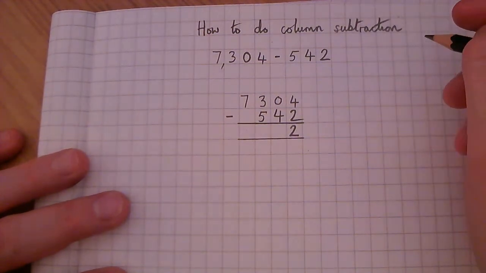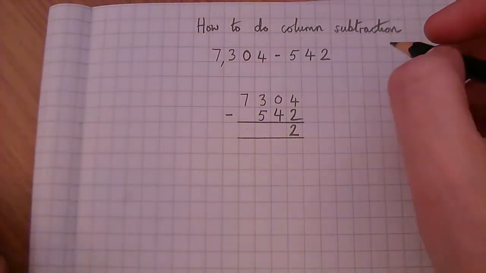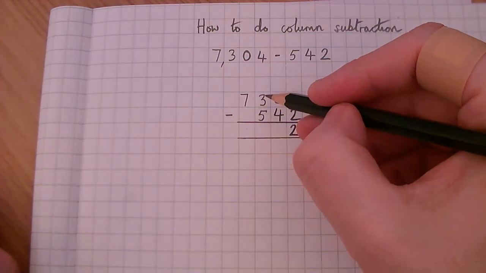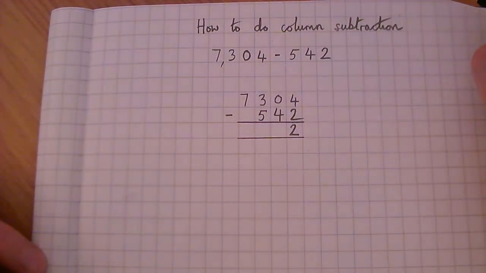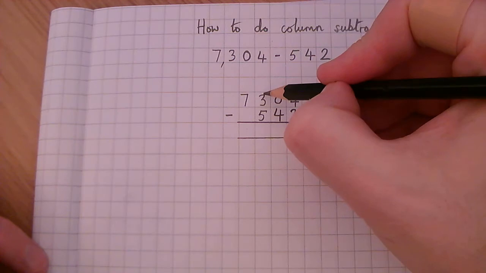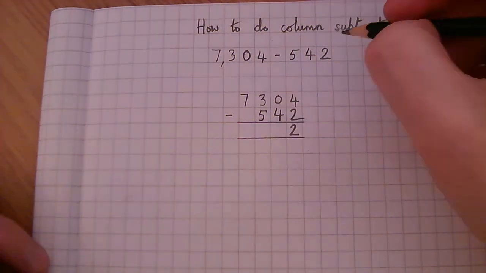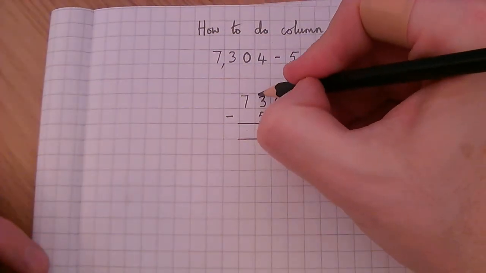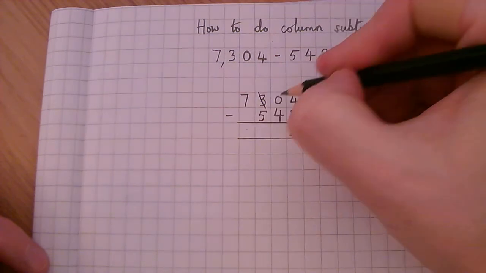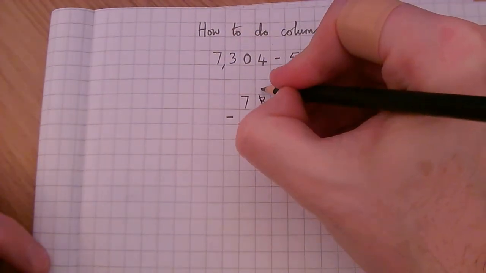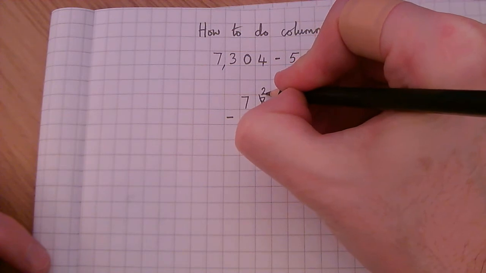And the way around this, the solution to this, is to go to the next column, the column to the left, and see if it can help us. And this column can help us because we can take one from here. So this is the hundreds column. We're going to take one of the hundreds, so that becomes 200s.